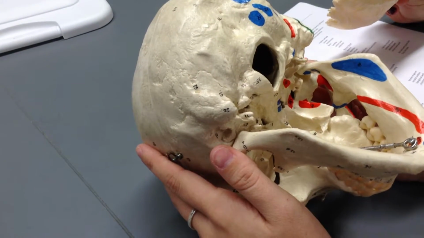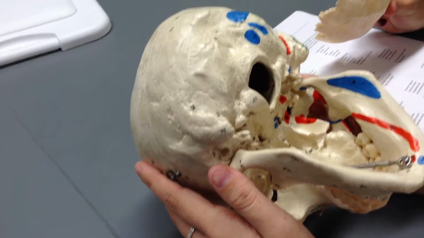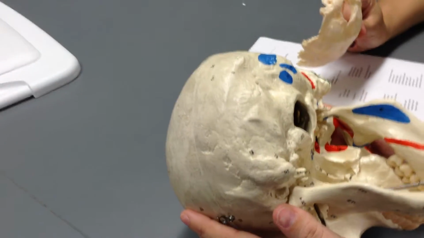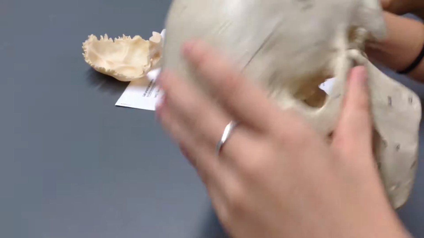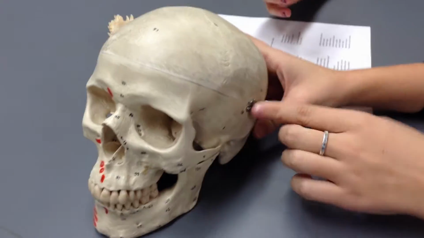What else do we need to know on this? We need to know the occipital mastoid suture. This isn't so bad. Let's talk about the parts of the temporal bone. So where's the temporal bone on this full skull? On the side. Yeah, on this side.